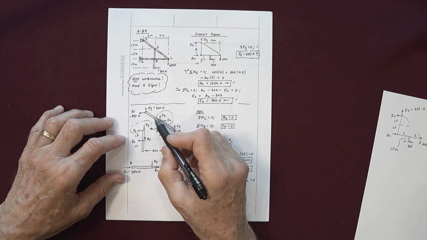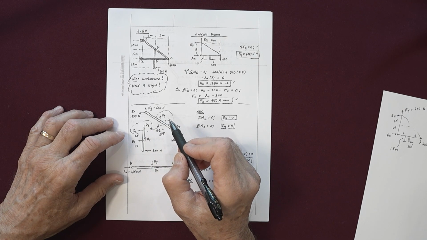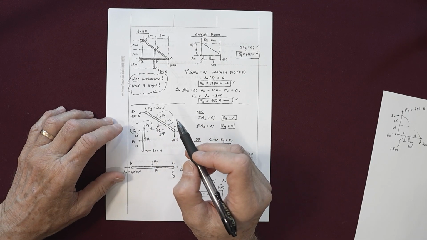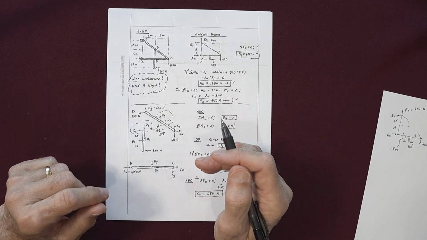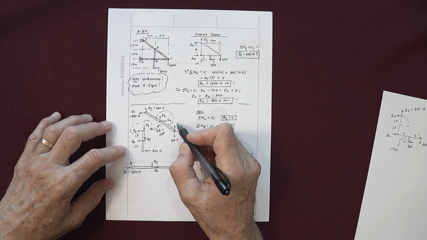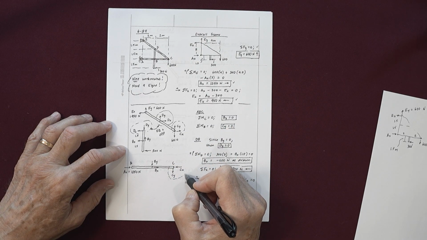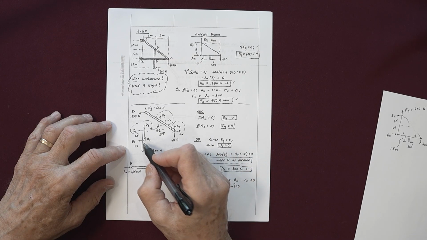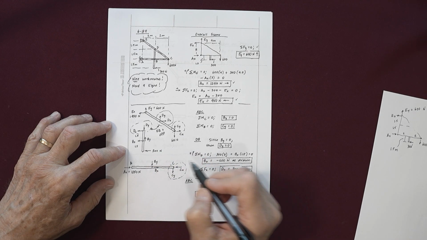Because these pin reactions on the diagonal are those exerted by this member onto that one. But then this member exerts the equal and opposite reactions on the other. So you have to draw them equal and opposite, or you're going to mess yourself up. Same at C. At C, I've got CX and CY here, and CX and CY here, and they're equal and opposite. And the same at B, BX and BY, equal and opposite.